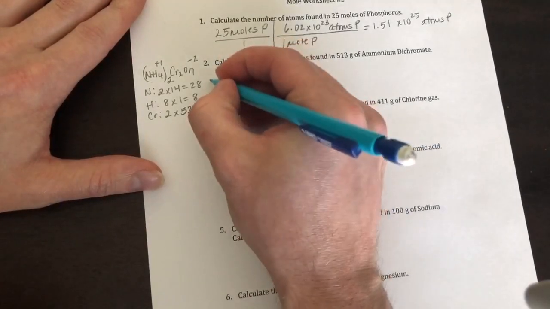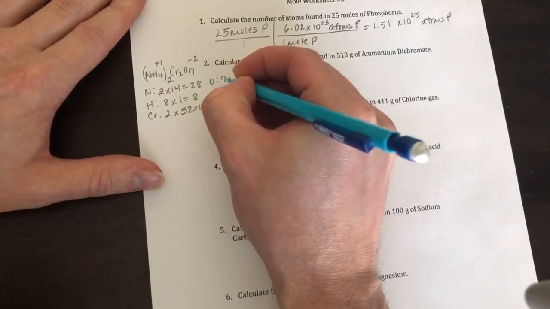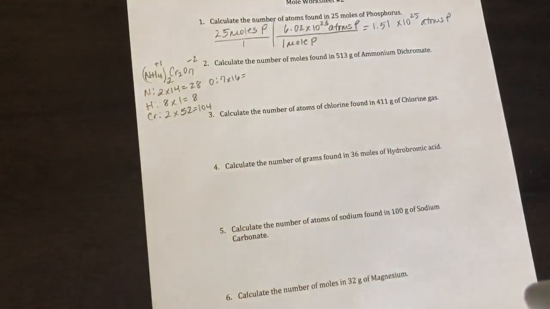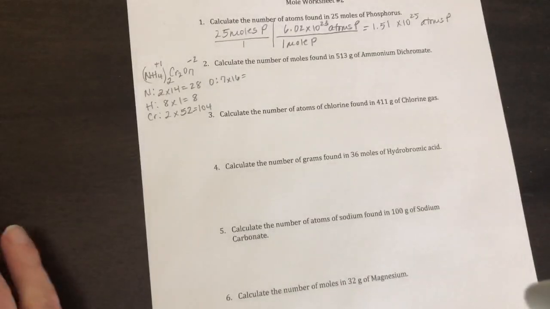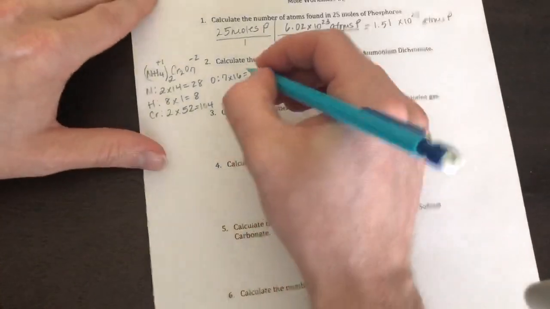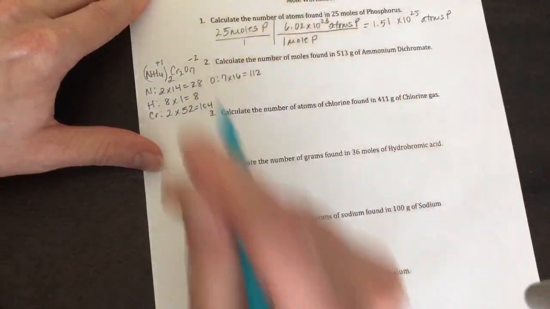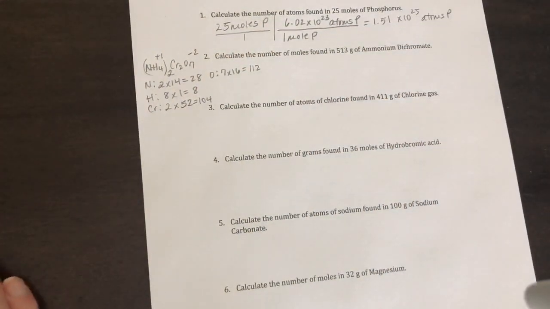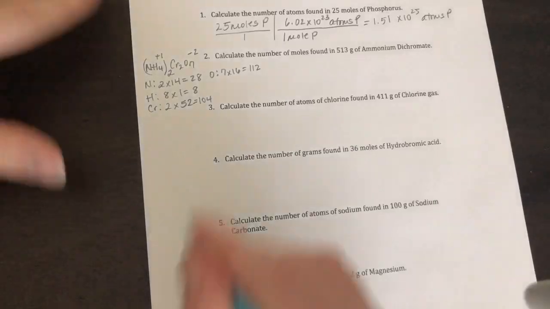And then oxygens, we got 7 times 16. 112. Okay, so we're going to add all that together. 112 plus 104 plus 28 plus 8. And you get 252.